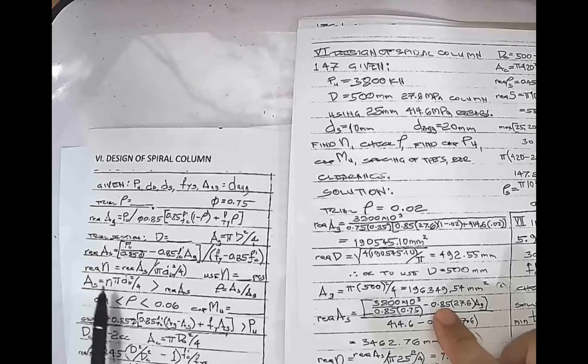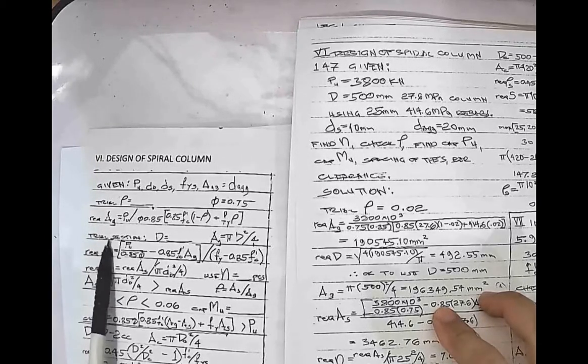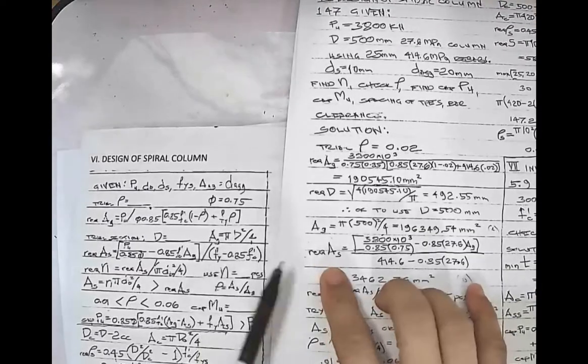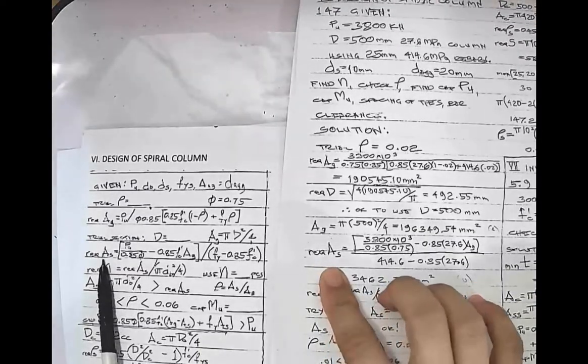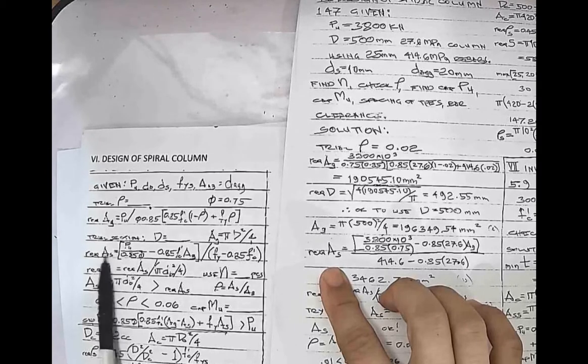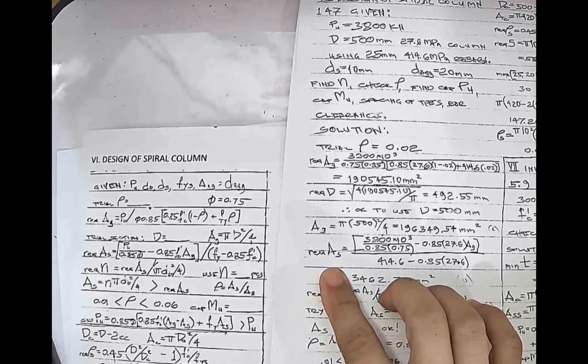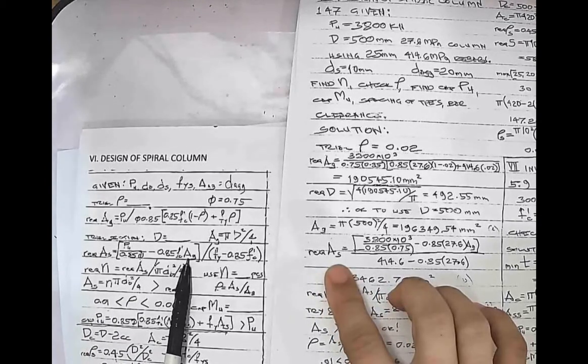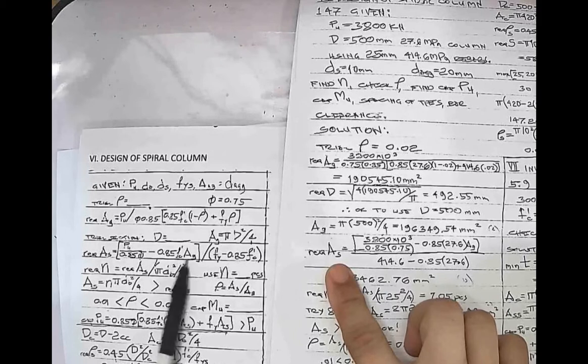And then, based on this area gross, magko-compute na tayo ngayon ng required area of steel. Okay, required area of steel now is still based on your PU and your new area gross.